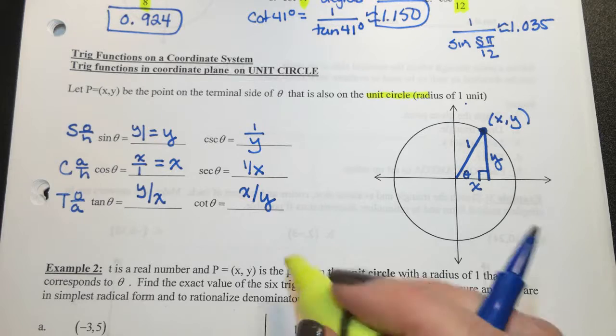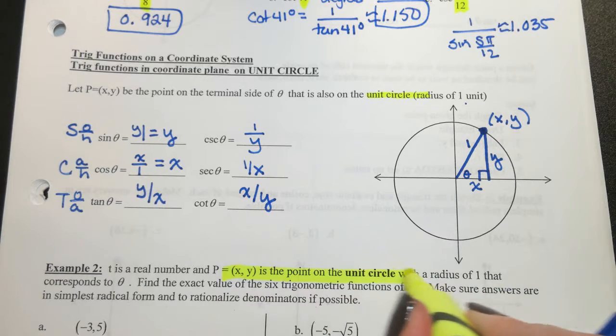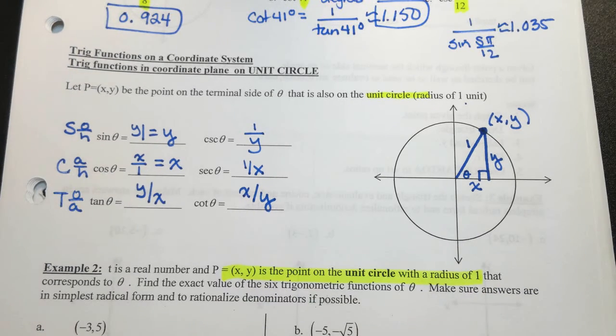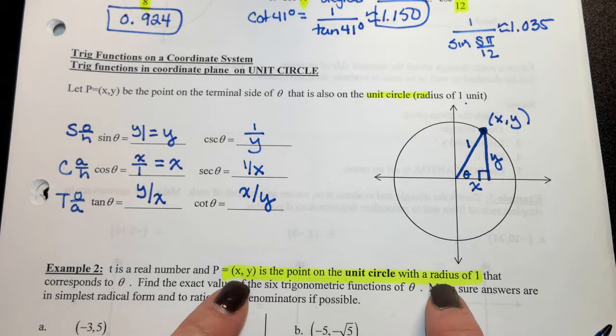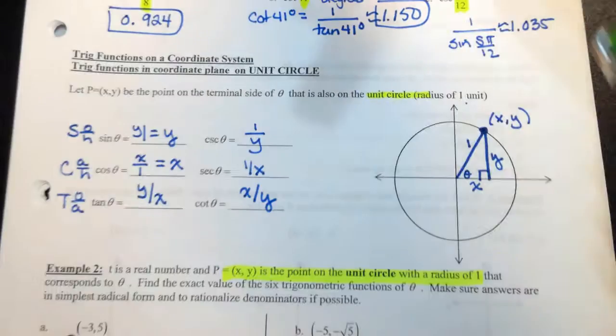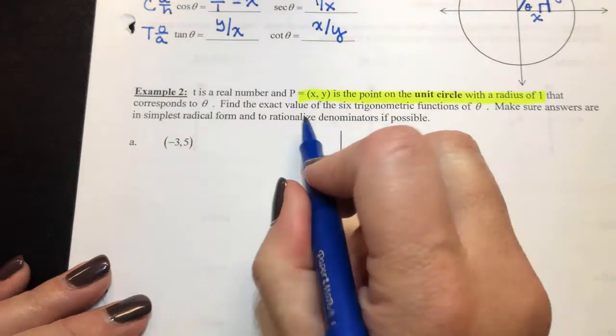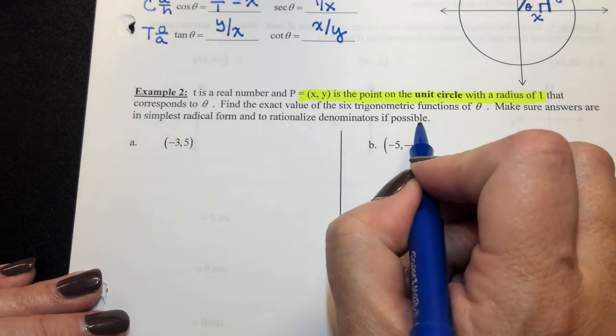Now, you've got to read carefully. If they say the point is on the unit circle, then you know automatically the radius is 1. If they don't make that statement, you're going to have to use the Pythagorean theorem to find the hypotenuse. So you've got to read really carefully. Is this point on the unit circle or is it not on the unit circle? All right, so now let's go ahead and look. They want us to find the exact value of the 6 trig functions.